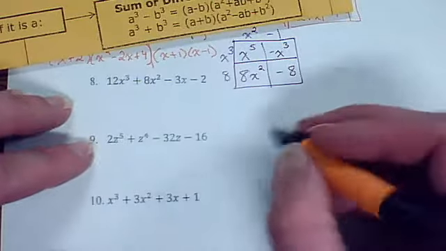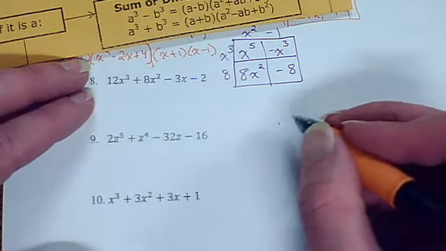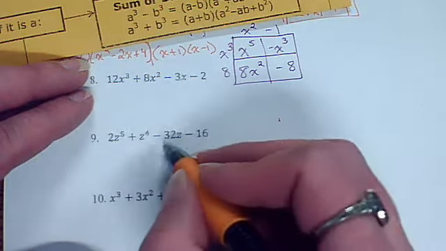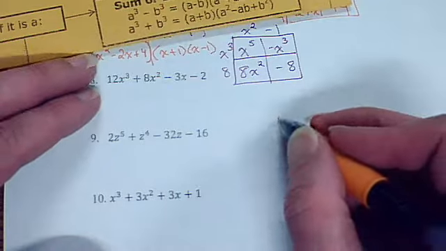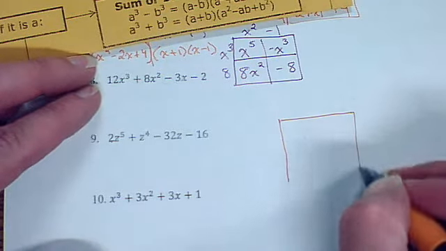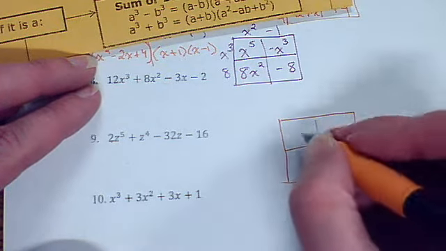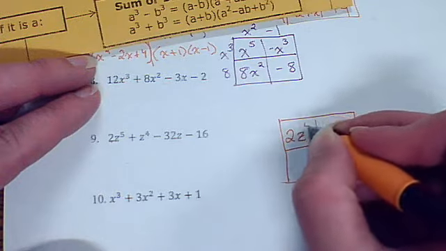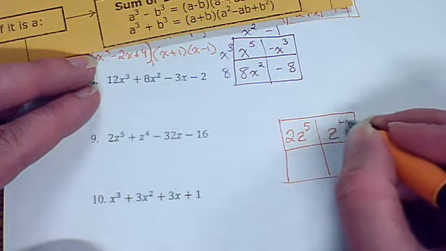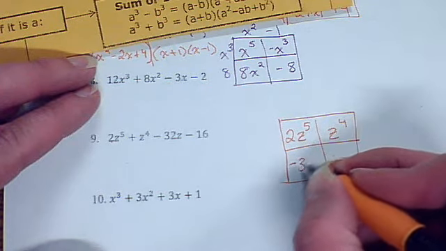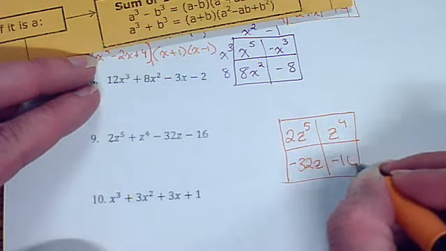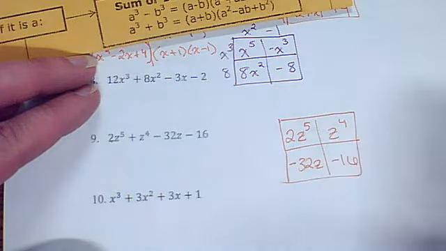Let's go ahead and skip over to number 9. Look for anything in common. Well, 3 of them have 2s, but not everybody, so we can't take that out. I've got 2z to the 5th, z to the 4th, minus 32z minus 16. What do those two have in common? They have a z to the 4th.